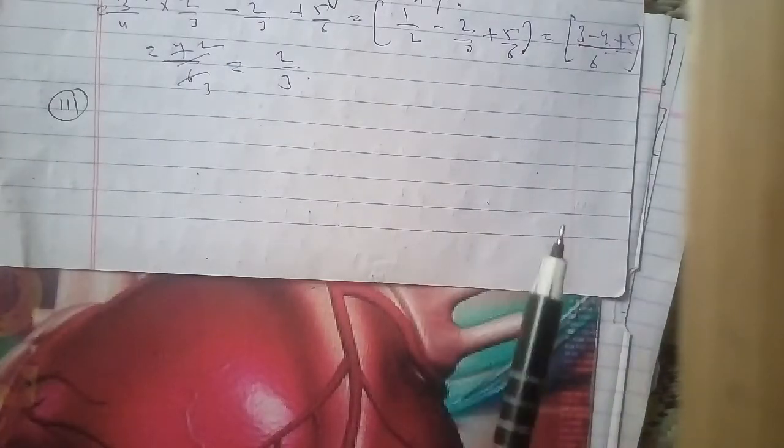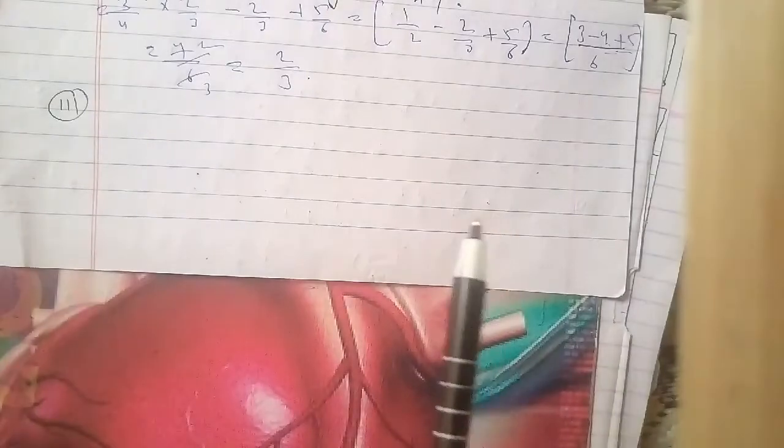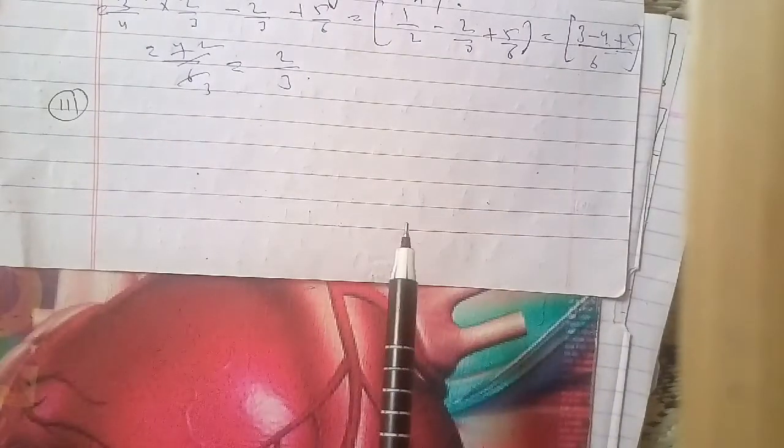The options for this: option A is 1 by 55, then 1 upon 220, and none of these. So for that we'll have to solve it out, and let's go ahead. That is also an important one in reference to the question here. So first we'll write down the question and then we'll solve it as well.